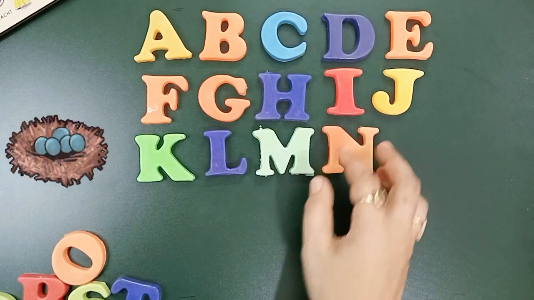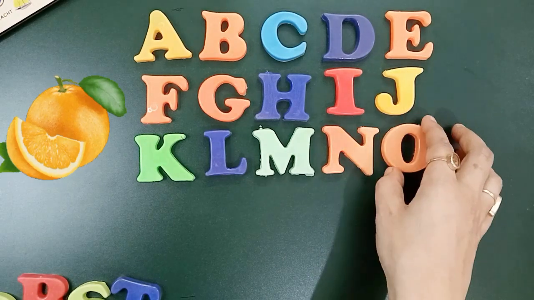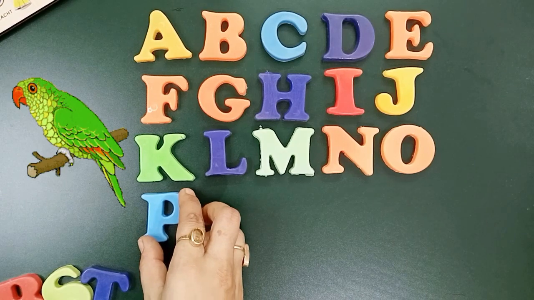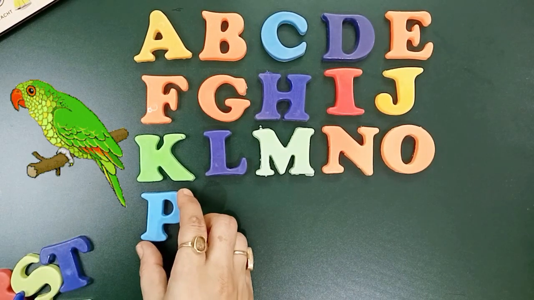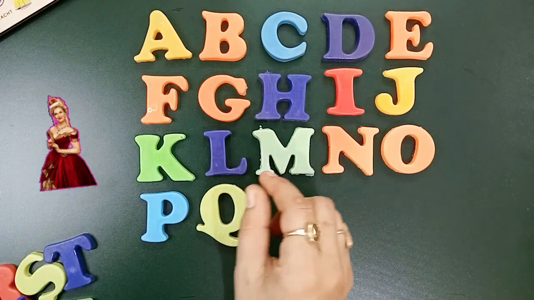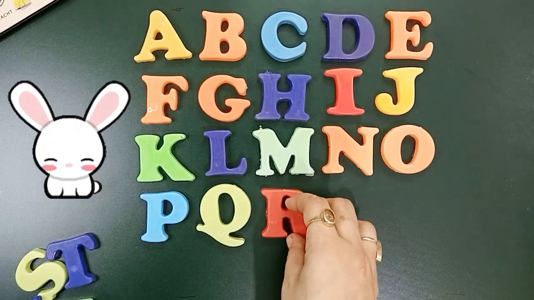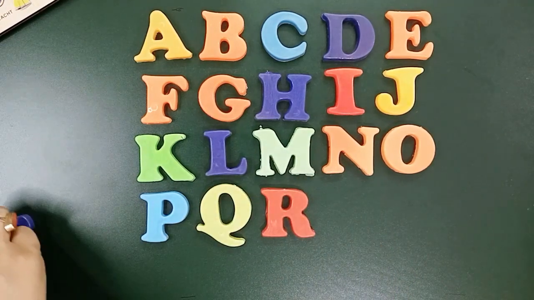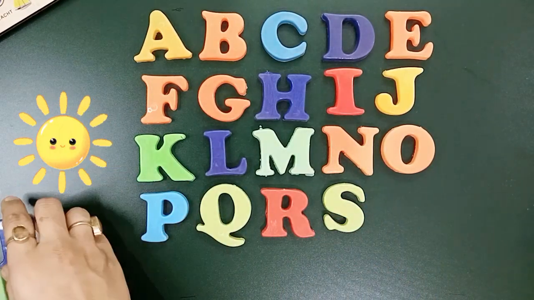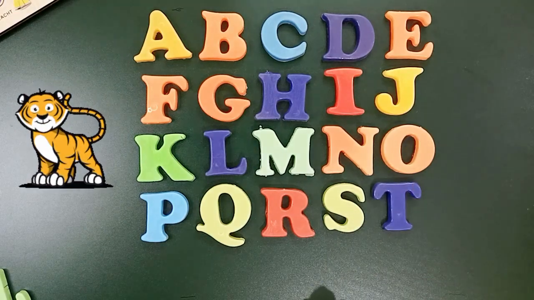N for nest. O for orange. P for parrot. Q for queen. R for rabbit. S for sun. T for tiger.